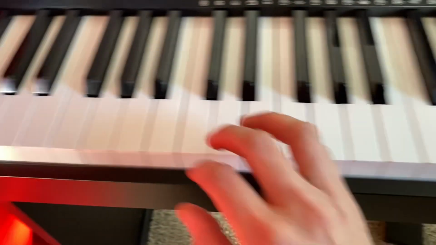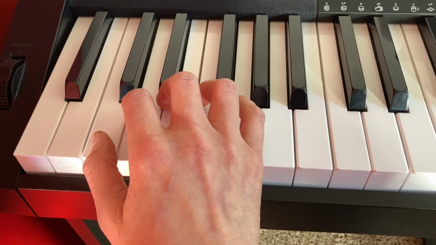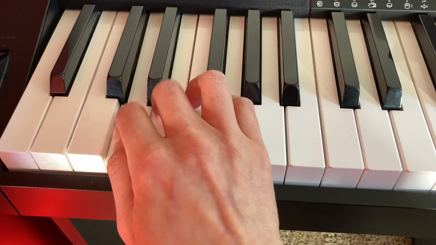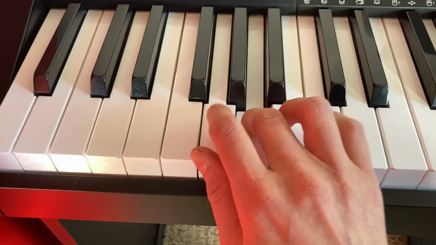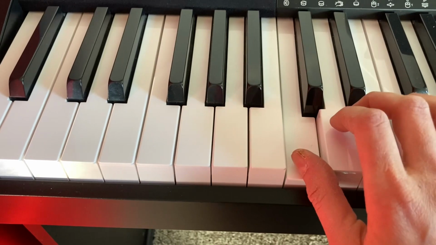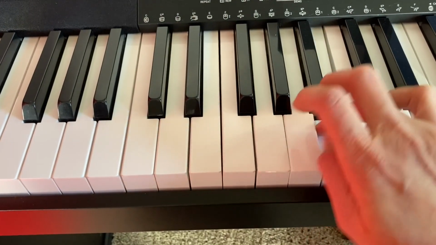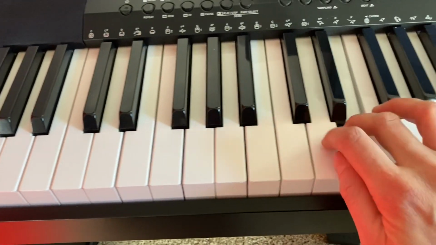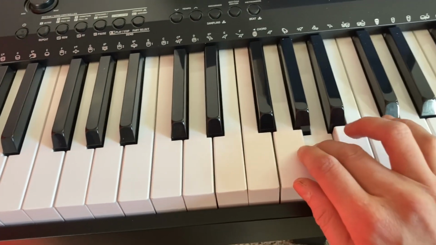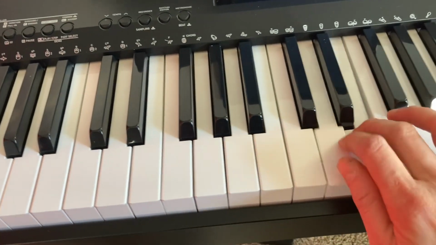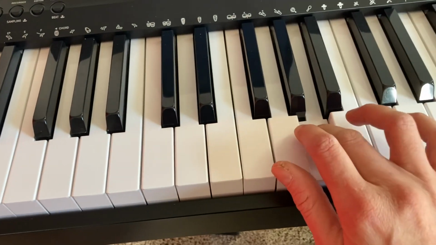We could do the same thing down here. C, D, E, F, G, A, B, C. And we could keep going. D, E, F, G, A, B, C. D, E, F, G, A, B, C. D, E, F, G, A, B, C.